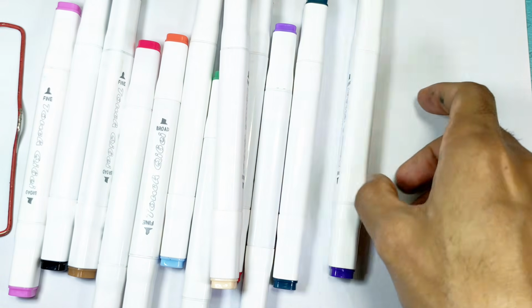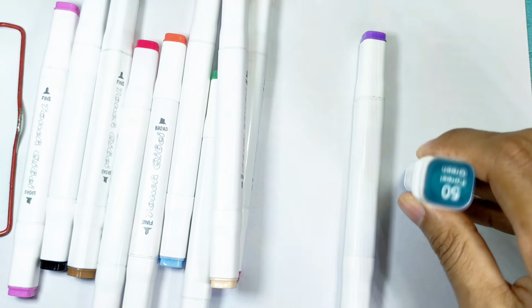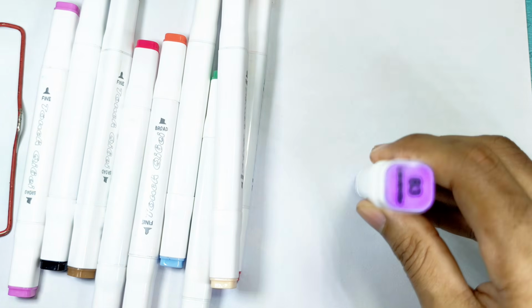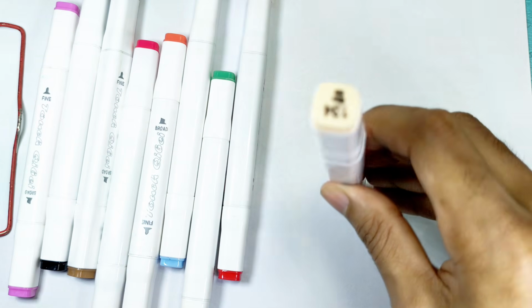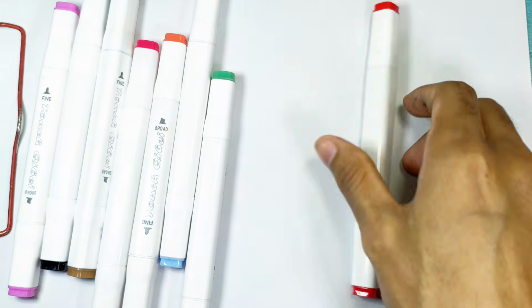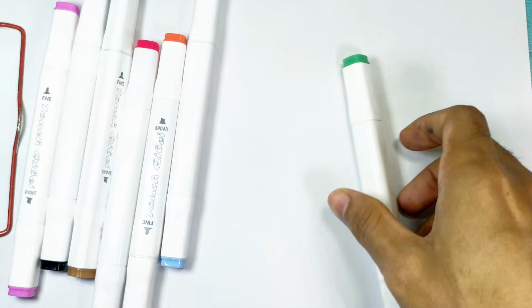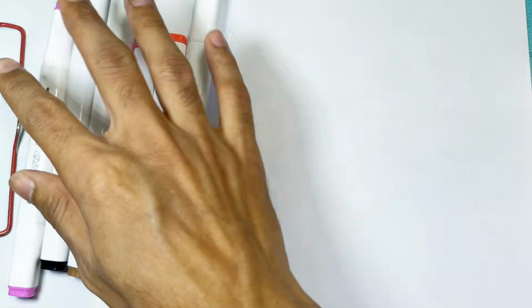Baby blue color. Light violet color. Forest green color. Lavender color. Stay with us. Rose silk color. Geranium color. And the next one is vivid green color.